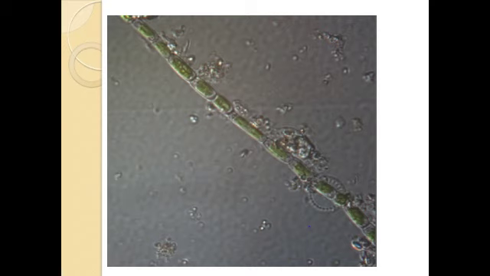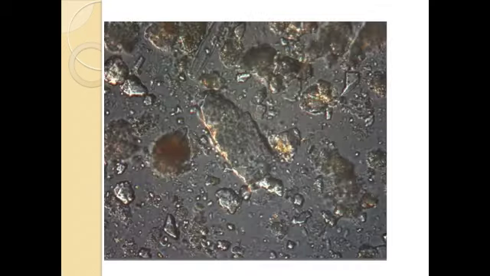Yeah, it's really fun. It's fun to watch, take a look at these. And the electron microscope makes it even more fun. Now this is another sample.